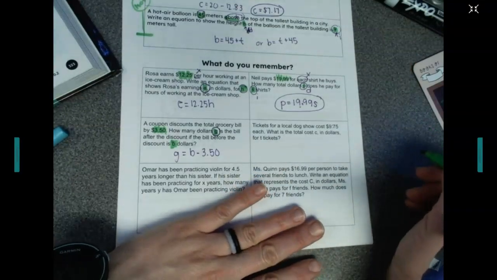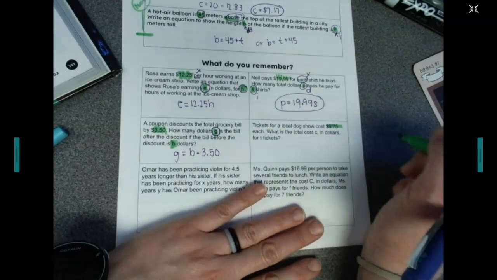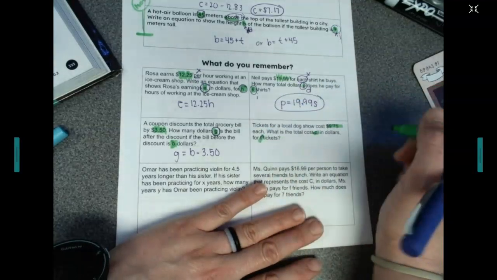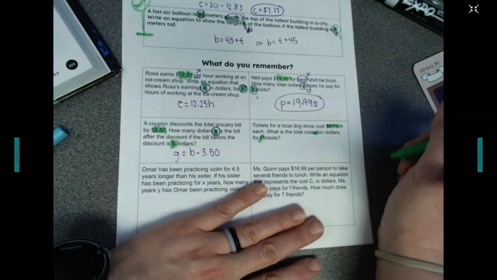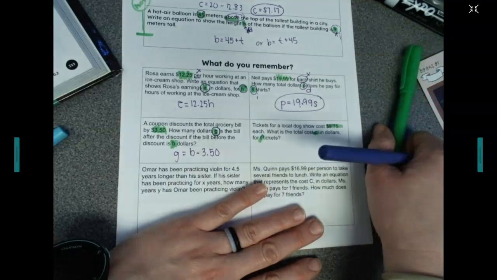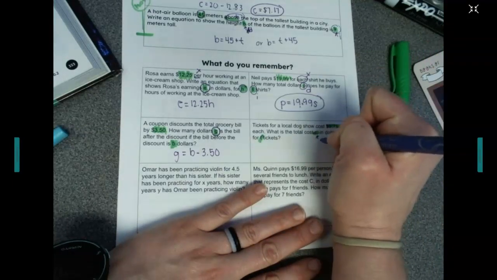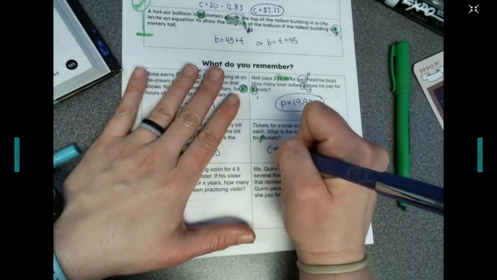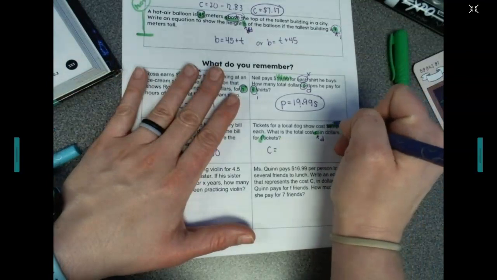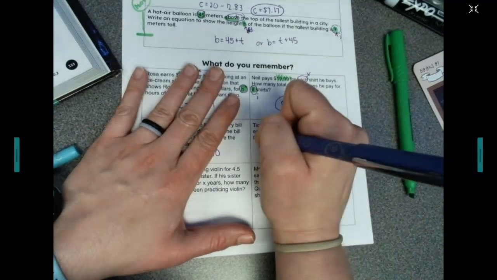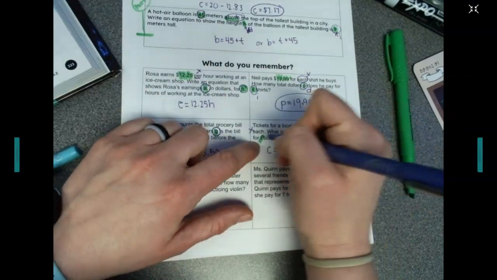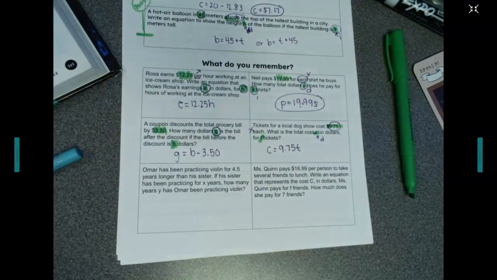Tickets for a local dog show cost $9.75 each. What is the total cost, C, in dollars for T tickets? So the cost depends on how many tickets you buy. So the C is the dependent variable, because remember the dependent variable depends on the other variable. So C equals, each of them costs $9.75, so that means we're going to be multiplying. So $9.75, and we're just going to put T right next to it.